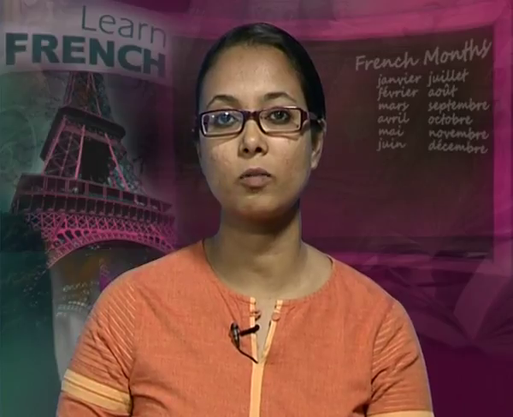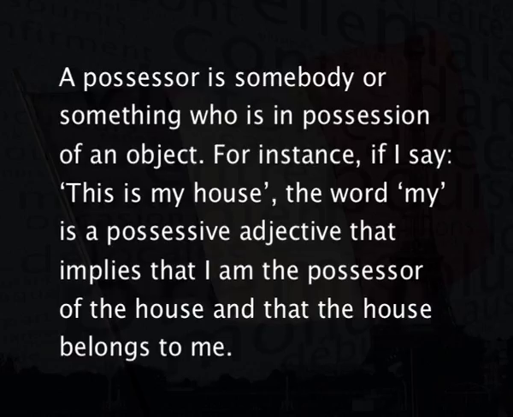Possessive adjectives are small words that are used before a noun in the place of articles. These words indicate who or what is the possessor of the modified noun. Let me explain what I mean by possessor. A possessor is somebody or something who is in possession of an object.